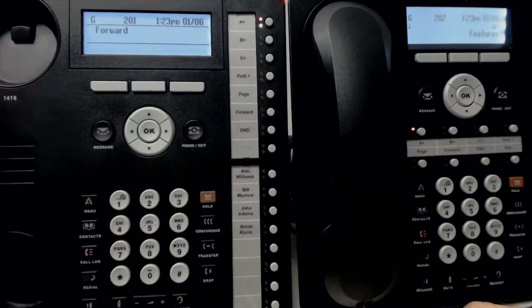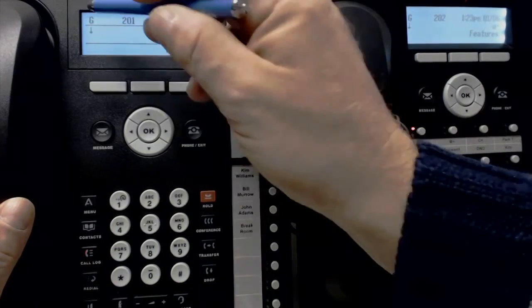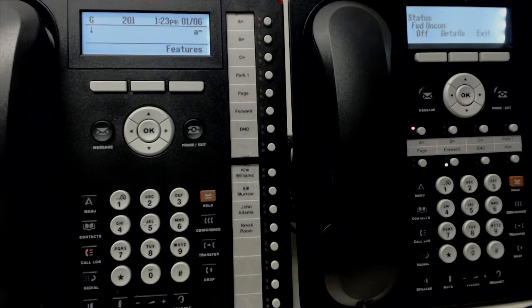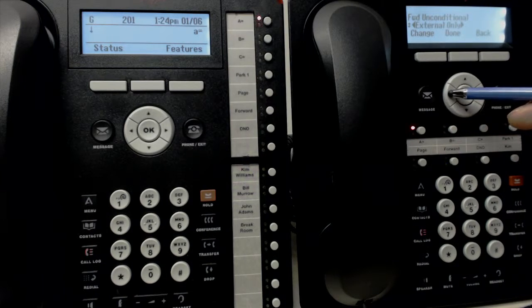This is the model's 1416 phone. Now, there's nothing in the display, it's only the G. Let's go over to this phone, turn on the forward button, and we can see that the D comes on for forward, and once again we can press the status, we can do details, and we can enter the number. This time we'll enter 201, Kim. So now it'll be coming into this phone and forwarded over there. That's fine. We press save. What kind of calls? Non-group calls, or whatever else you want to do, external calls, all calls. Let's just do the non-group again and press done.